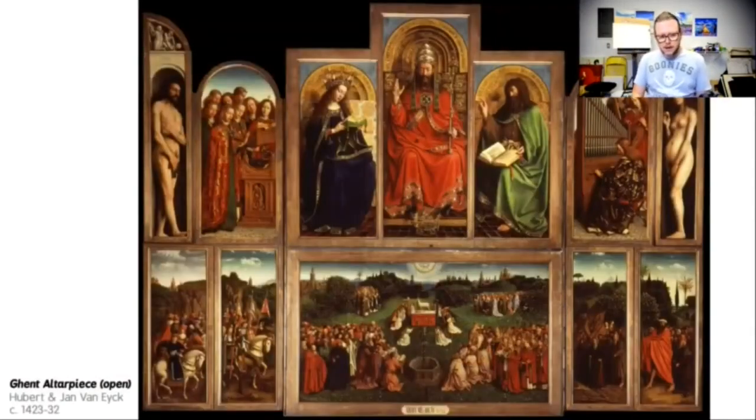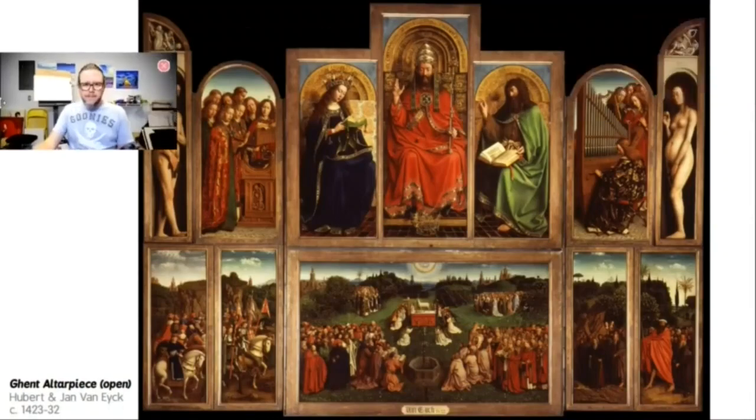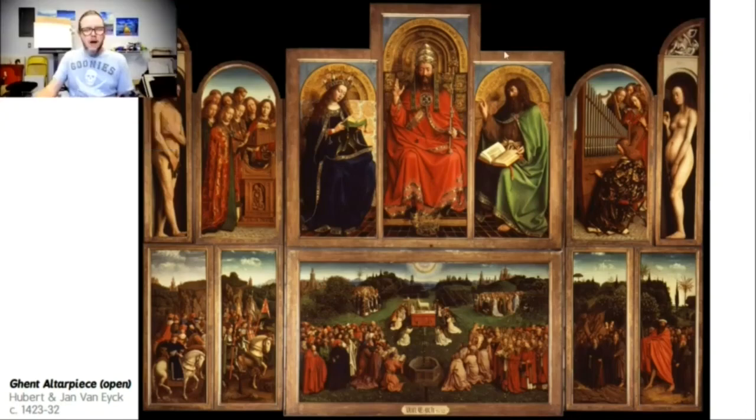This is a particularly famous piece of Jan van Eyck's, the Ghent altarpiece. This is what the altarpiece looks like when it's open. Move myself out of the way so you can sort of see what was happening over there. So an altarpiece, we've already talked about what an altarpiece is. Sometimes, however, altarpieces are made up of not just multiple panels, not just a front and a back, but of an inside and an outside.